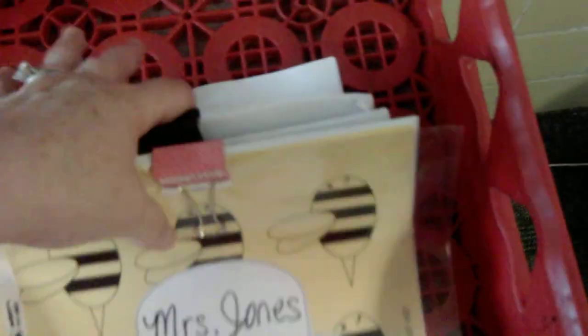So here's my little area. You can see I have an earlier version of the seat pocket, one we decided to not go with because it took too long to make. And in this red basket, this is where I keep all the copies of things that I'm going to be using, and they're in order how I'm going to use them. So this is what we're going to do on the first day.